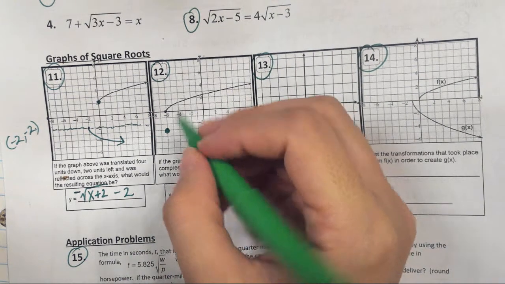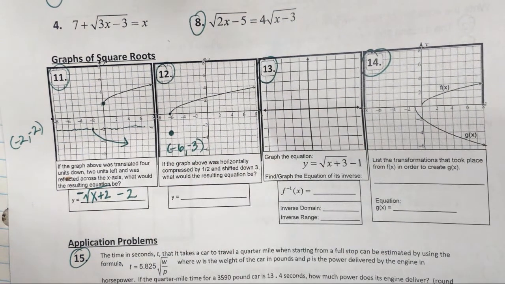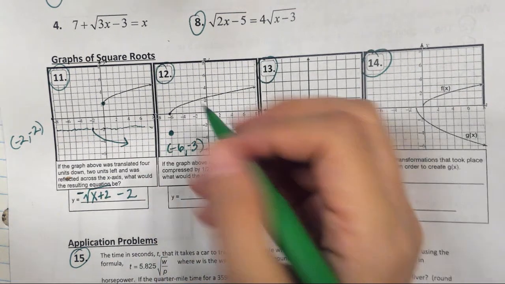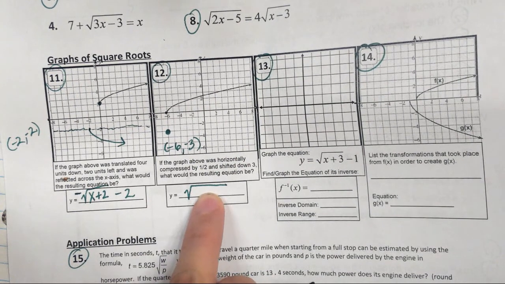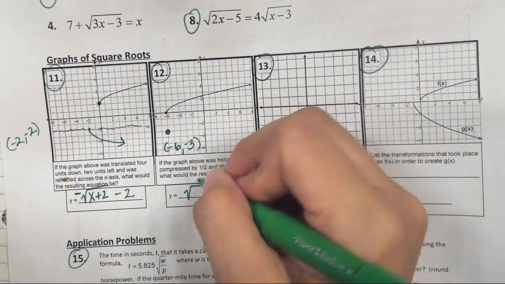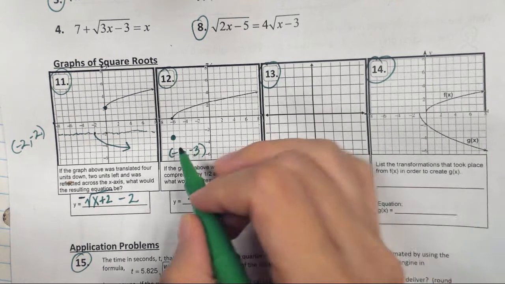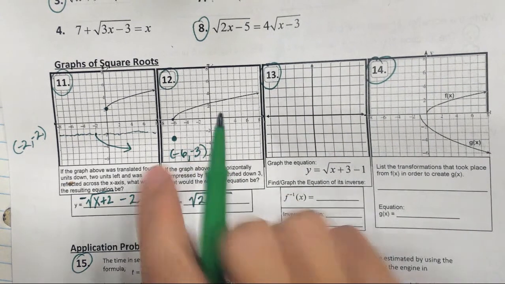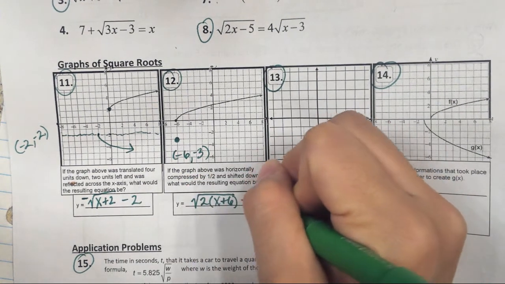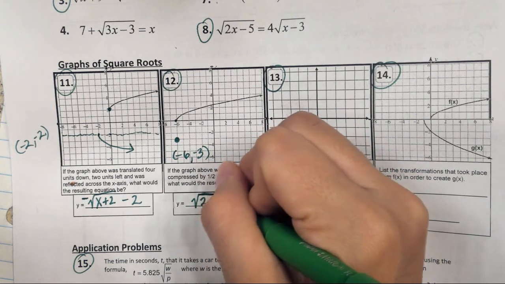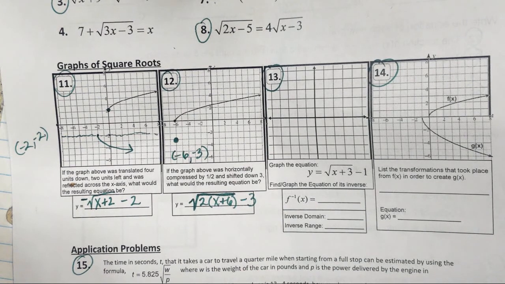And so that is -6, -3. So if it's a horizontal compression, I'm going to write my radical sign. So horizontal means you put the number on the inside and it's opposite. So instead of writing 1/2, I'm going to write 2. Open parentheses, right? And so my x coordinate for my vertex was -6, so I'm going to put +6 because it's opposite. And then I'm going to go down 3, so that's going to go on the outside. Be careful with your radical sign. Make sure it only goes underneath the horizontal part. And that's it.